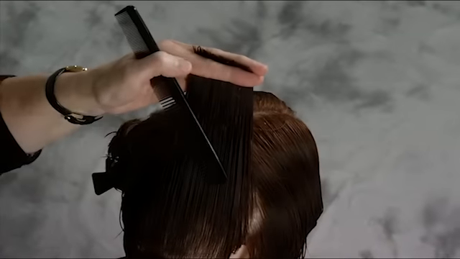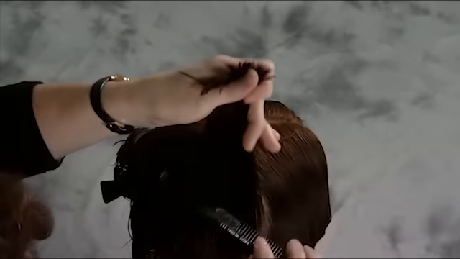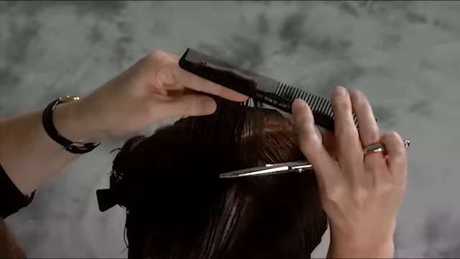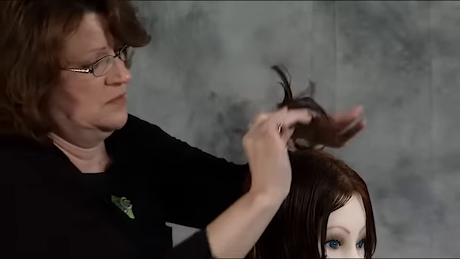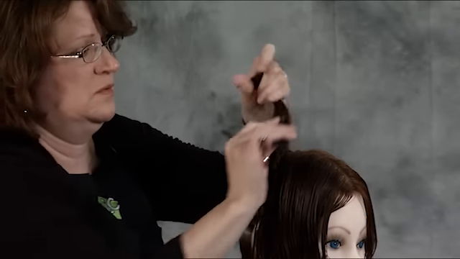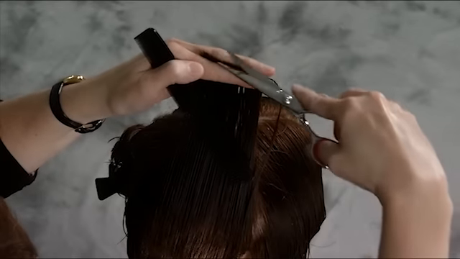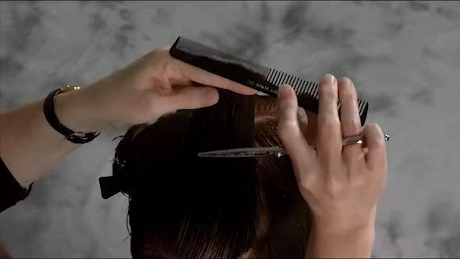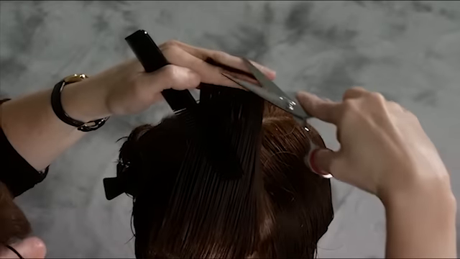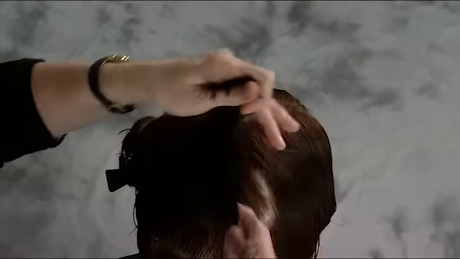On the remaining subsection, last parting, again, comb nice and smooth because you got all that hair. Once you completed this, then you will repeat these same steps on the opposite side back section.